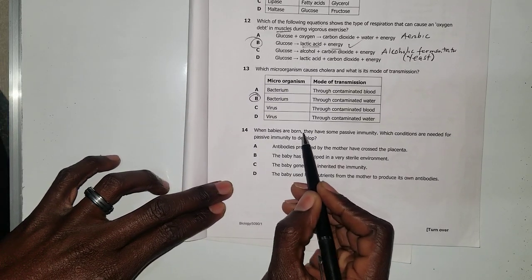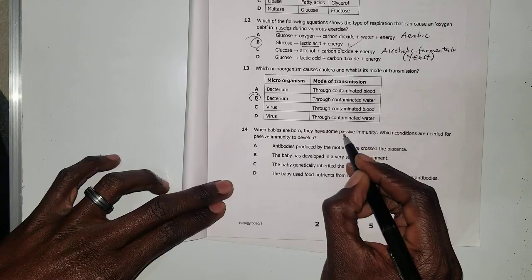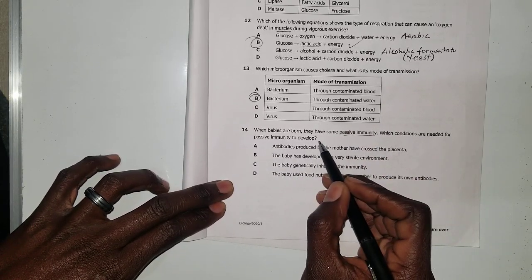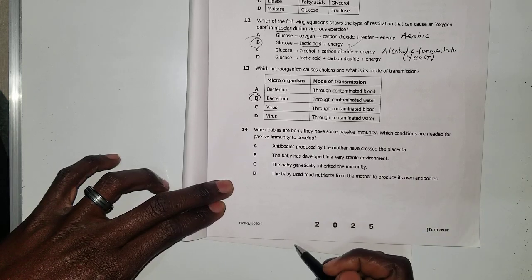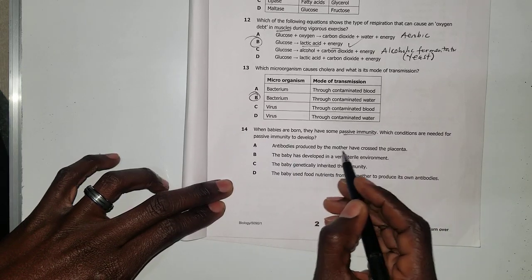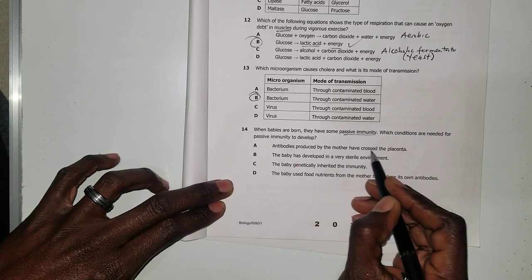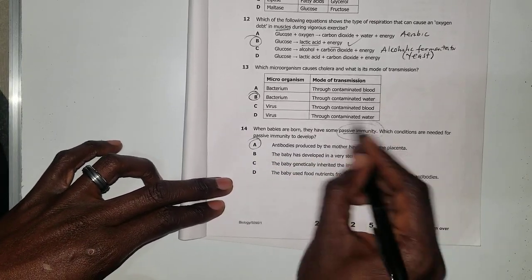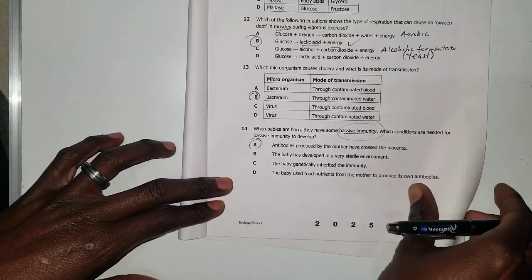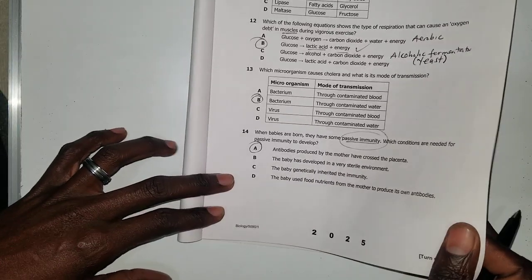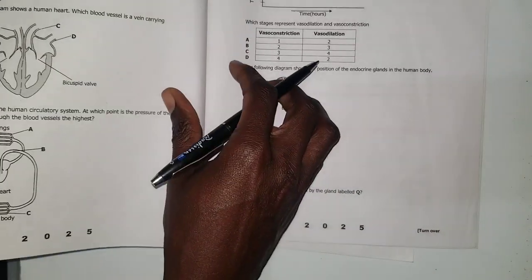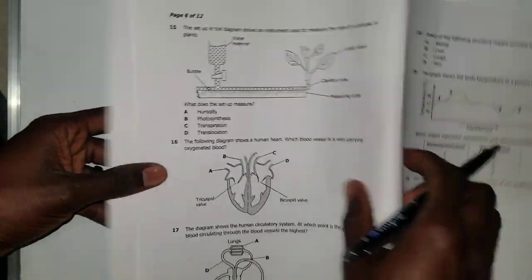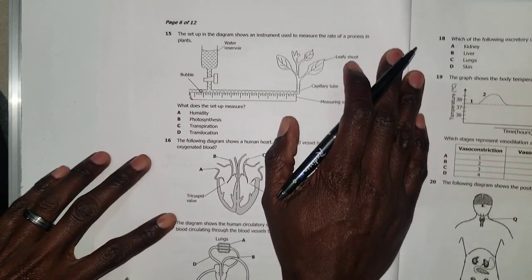4, when babies are born, they have some passive immunity. Which conditions are needed for passive immunity to develop? So for passive immunity to develop, the antibodies produced by the mother have crossed the placenta. That's what it means. Then the child will be able to acquire passive immunity from the mother. All right. So we can move on to 15, so that you are able to see how you would have gone about that.